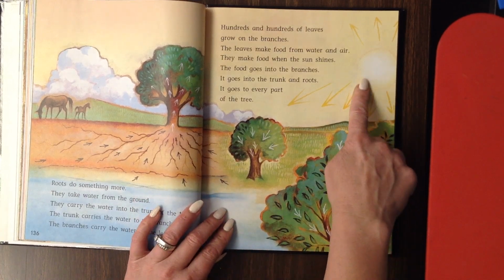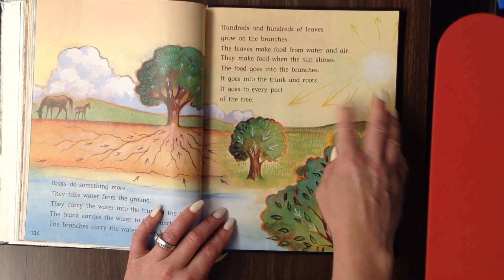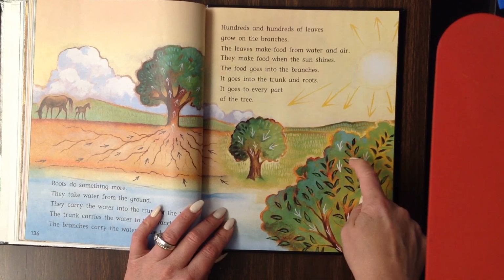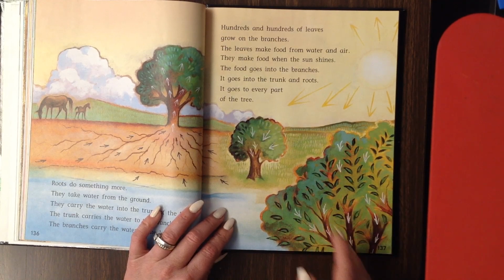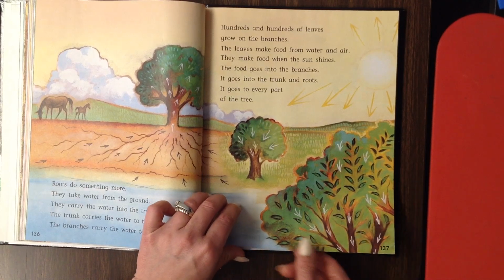So you can see here, this is the sun. Remember, it's feeding it, and so it starts feeding it into the leaves, pushes it into the branches, and goes down to the roots and spreads the food out.